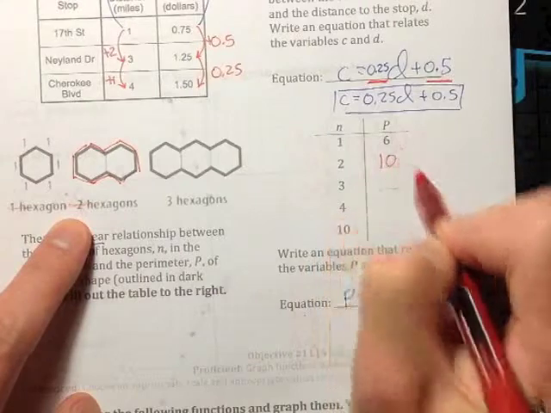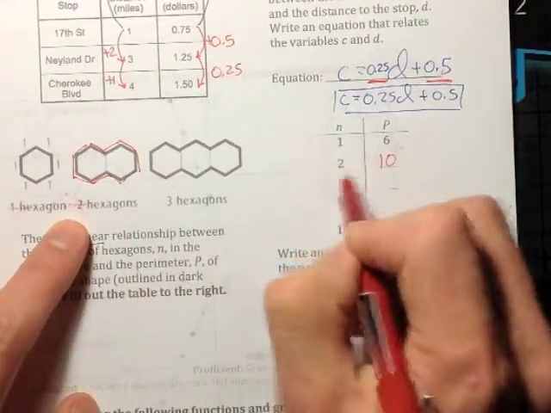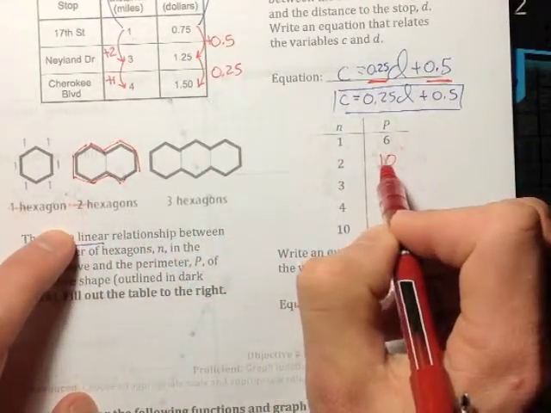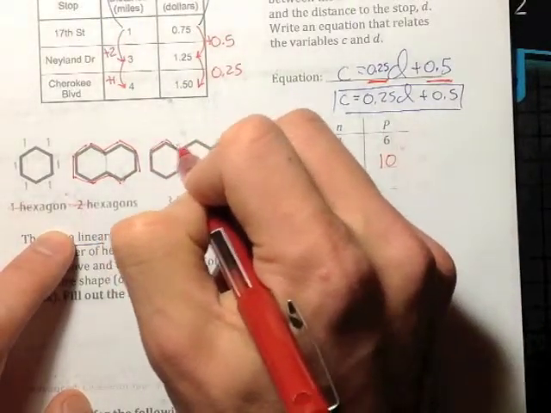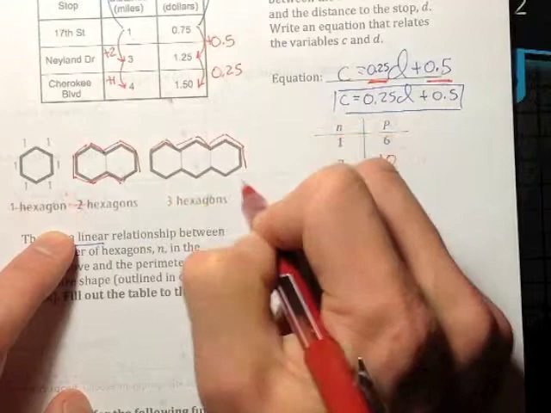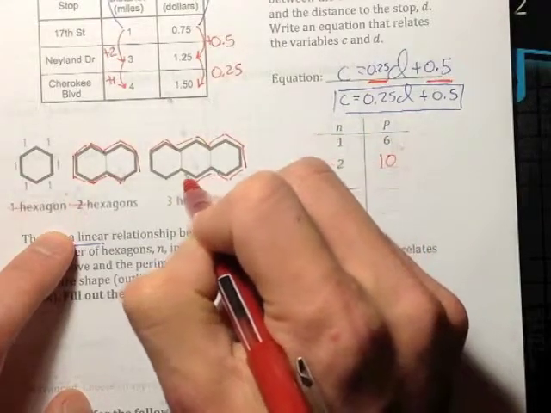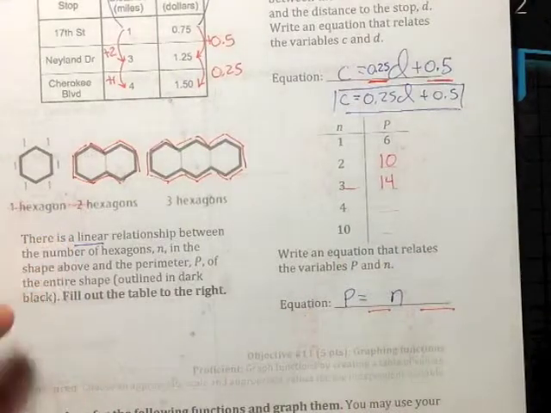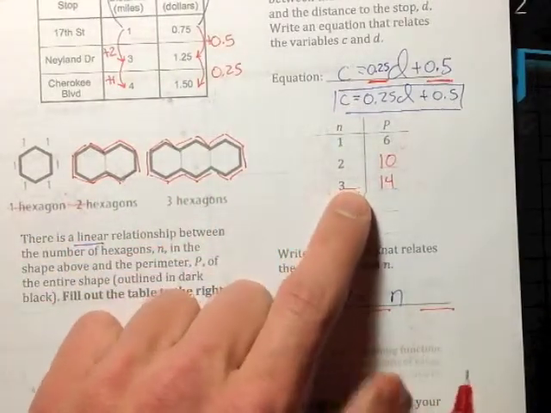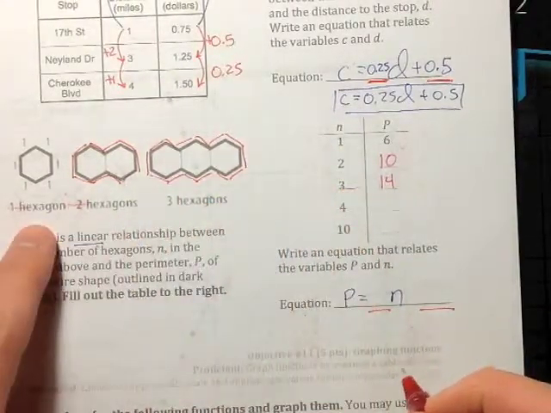Okay, when the number of hexagons is 2, the perimeter jumps up to 10. What about if there's 3 hexagons? 1, 2, 3, 4, 5, 6, 7, 8, 9, 10, 11, 12, 13, 14. Okay, so we can fill out the first 3 rows here just by looking at the diagram.